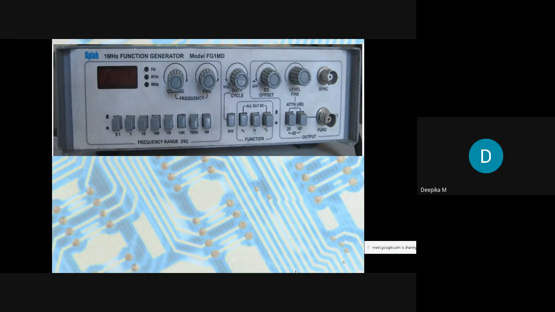So the function generator generates the voltage signal with different types of waveforms, different frequencies and different amplitudes. This is the basic function of the function generator.